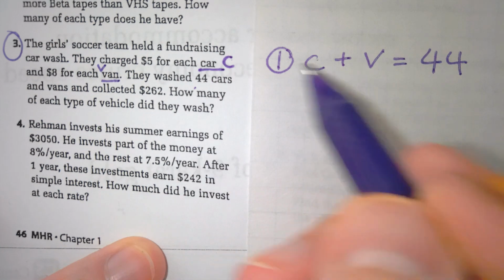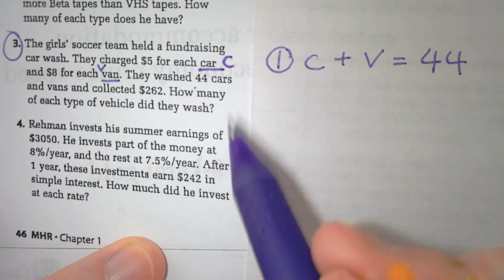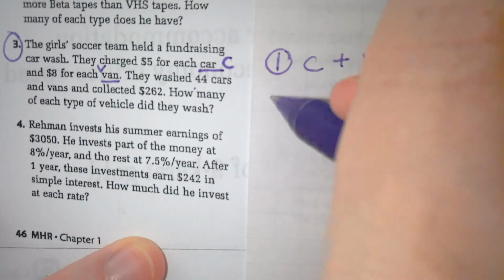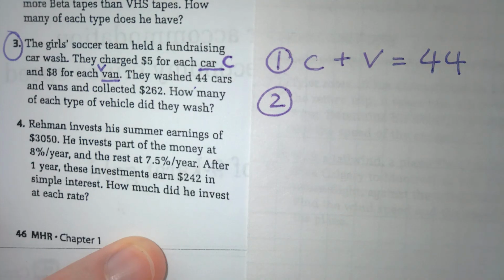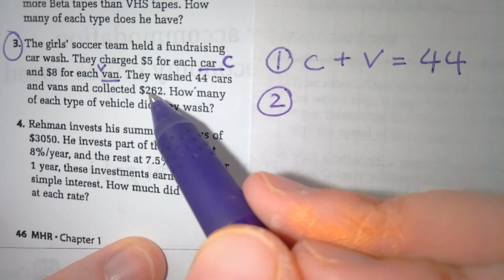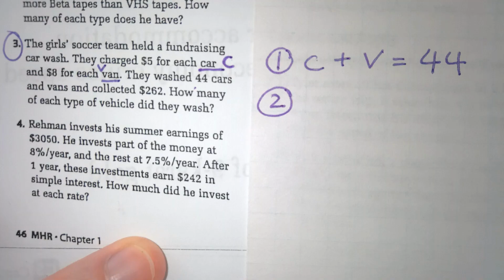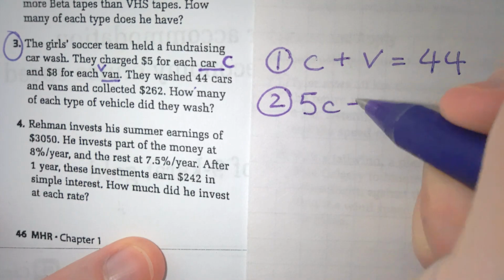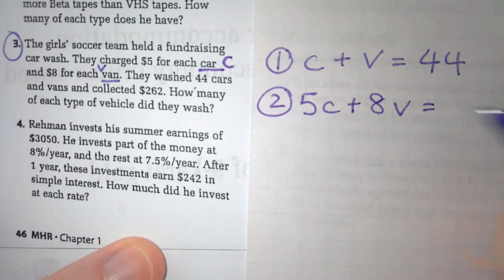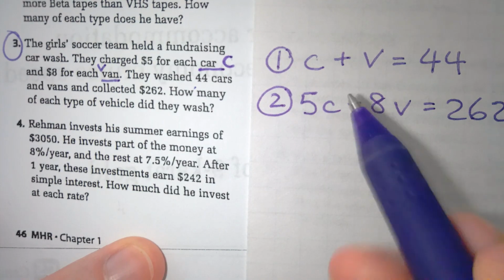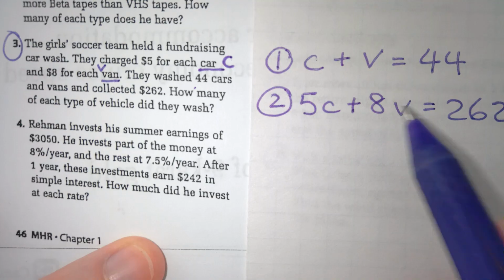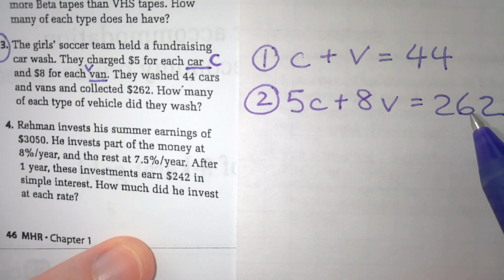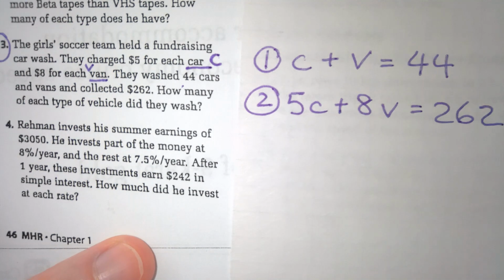Okay, so the first equation deals with the total. So cars plus vans gives you 44. The second equation deals with the money. Ethan: 5C plus 8V equals 262. Perfect. So $5 per car plus $8 per van equals $262 in total.